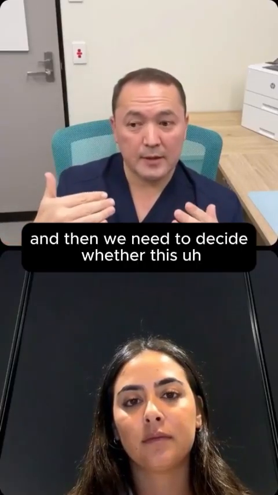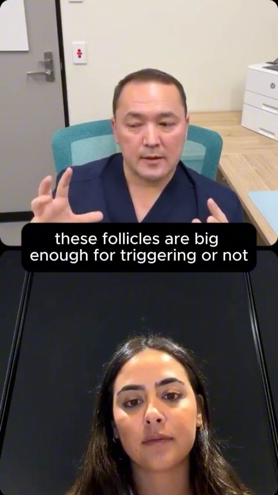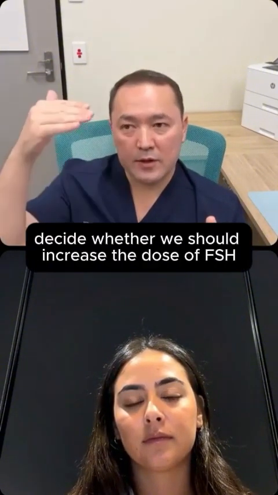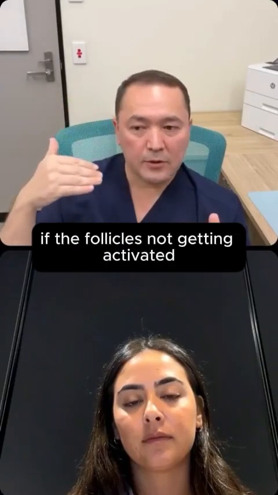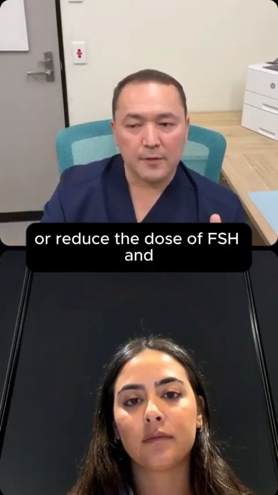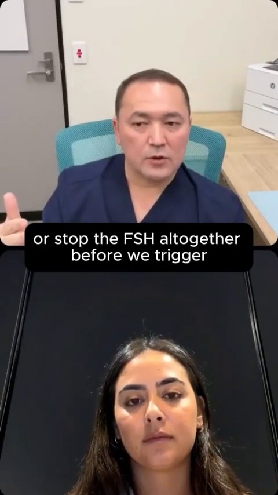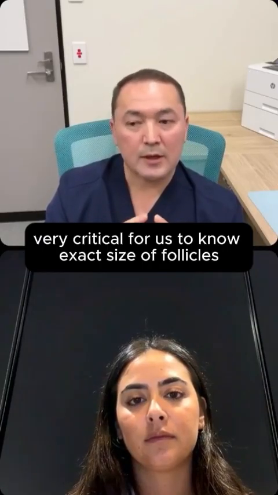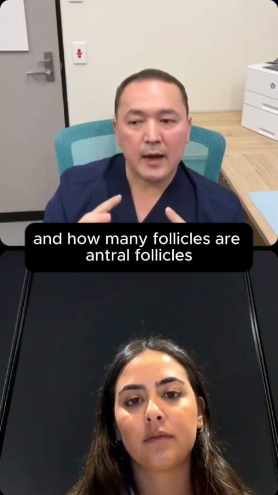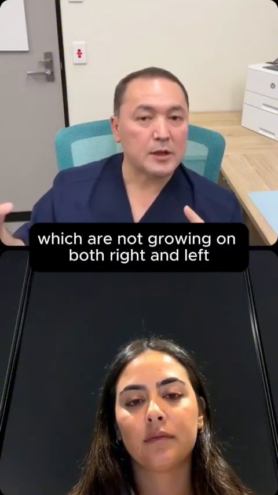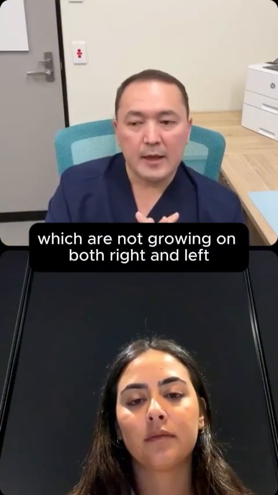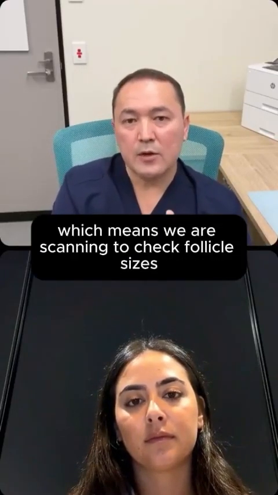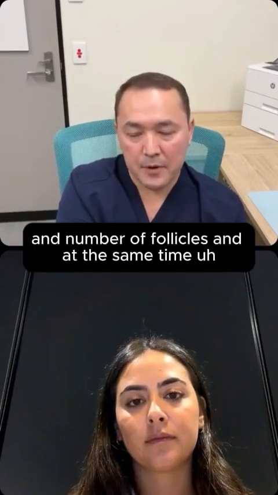And then we need to decide whether these follicles are big enough for triggering or not. And also we need to decide whether we should increase the dose of FSH if the follicles are not getting activated, or reduce the dose of FSH, or stop the FSH altogether before we trigger. So it's very, very critical for us to know the exact size of follicles and how many follicles are growing and how many are antral follicles which are not growing, on both right and left. That's called a folliculogram scan, which means we are scanning to check follicle sizes and number of follicles.